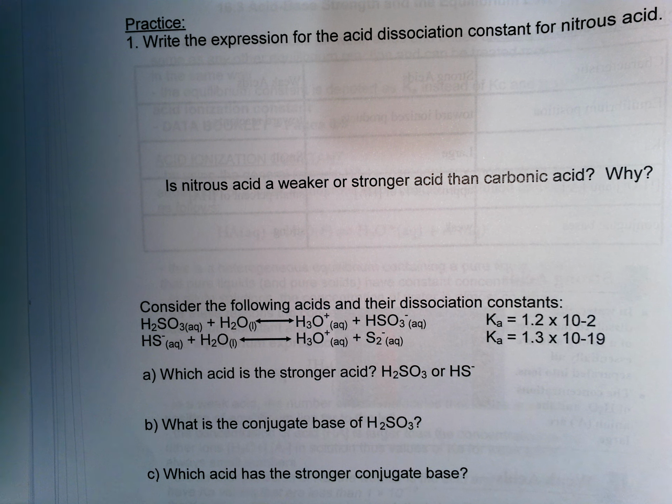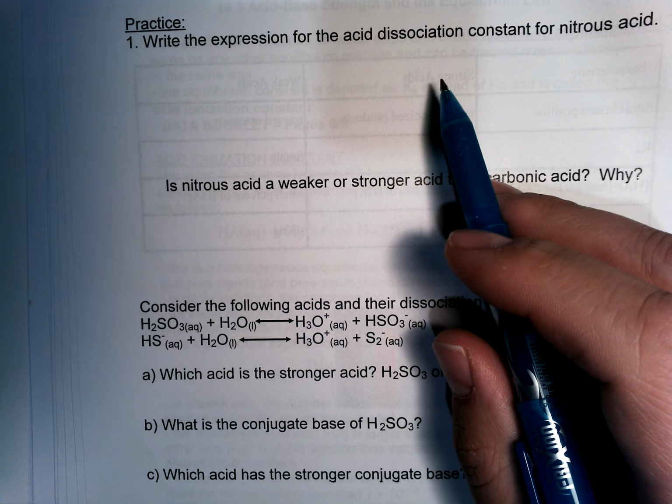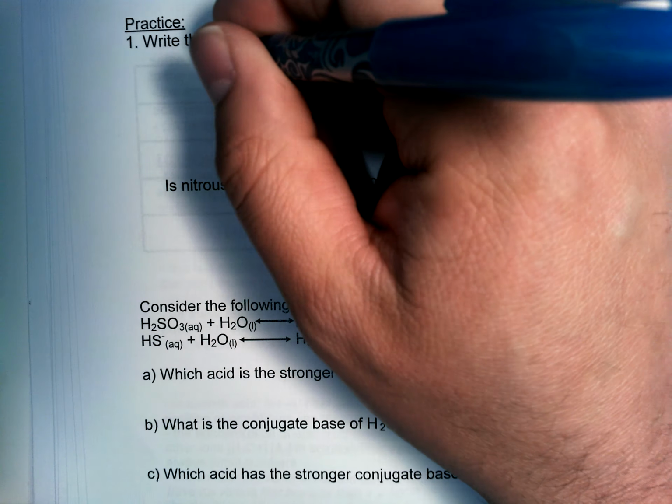So here are some example problems starting on slide 20. Okay, so write the expression for the acid dissociation constant for nitrous acid. Actually, that should say not dissociation, but ionization. Basically, we write out our formula.